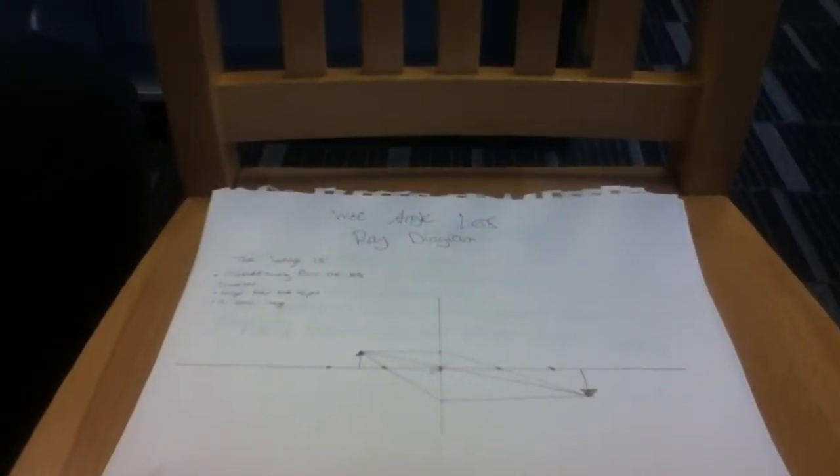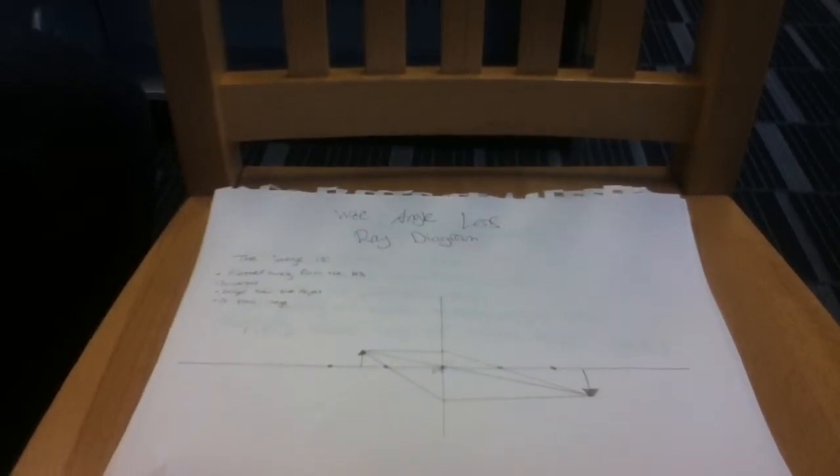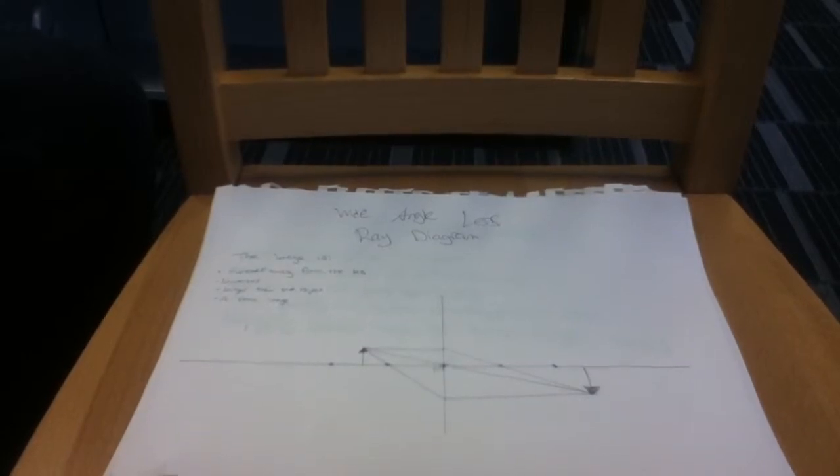So as you can see on this ray diagram, the object is between the two focal points, so the image will be further away from the lens, inverted, larger than the object, and it'll be a real image.